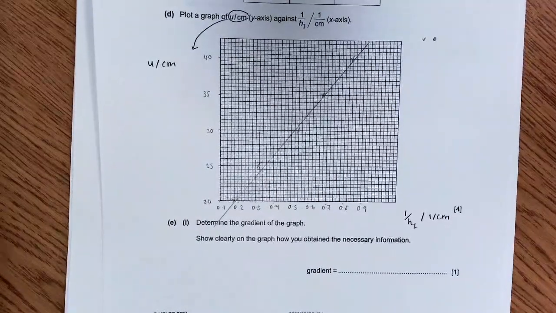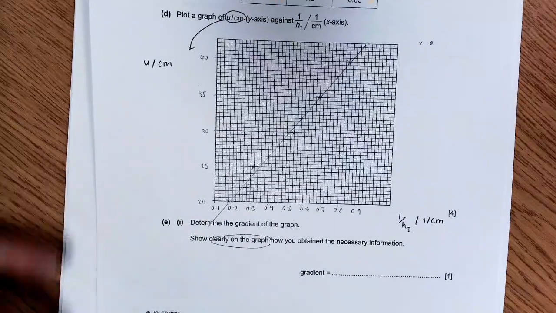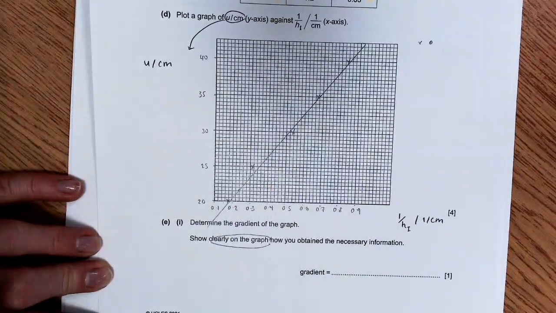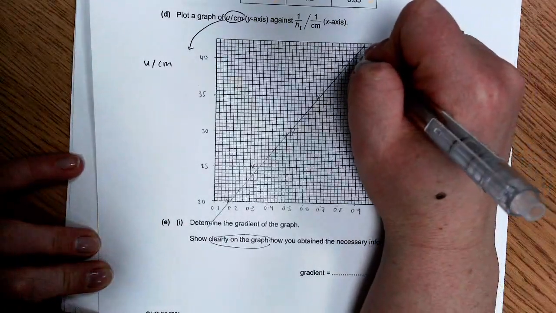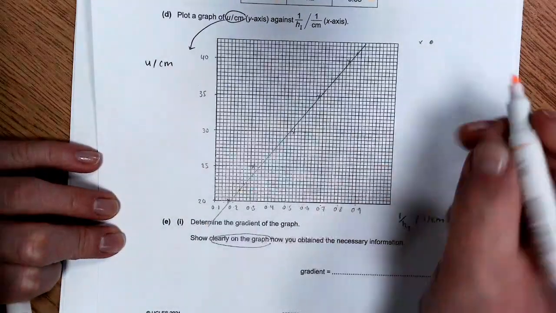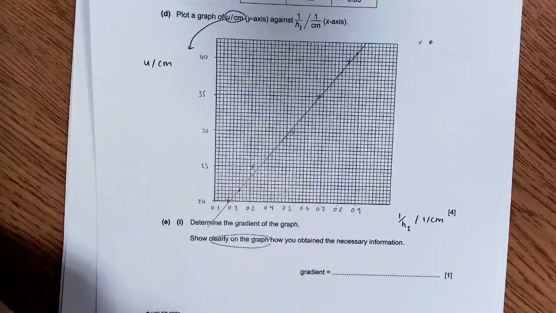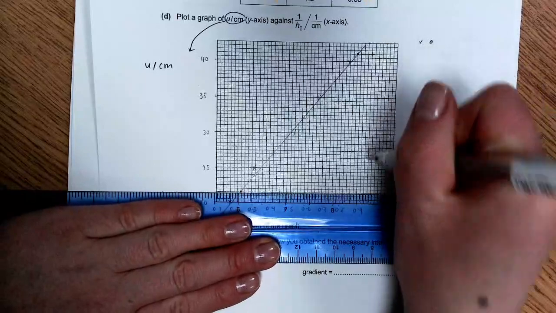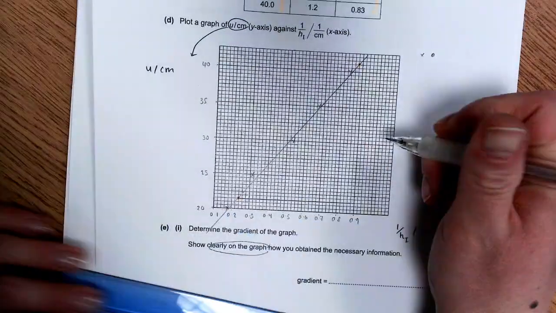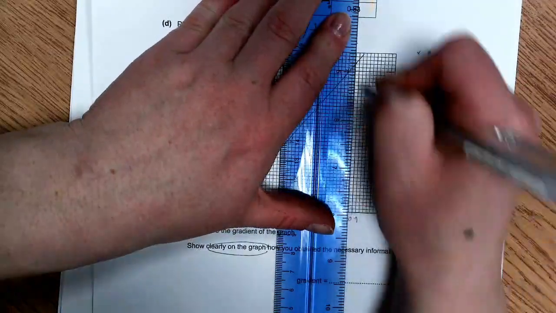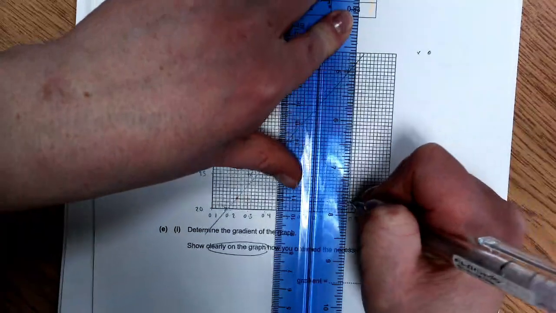Then it says determine the gradient of the graph. Show clearly on the graph how you did this. So we have to draw our triangle. So we choose two new points, okay, that are as far apart as possible, and that are really easy to measure. So you can see, maybe you can't see, let me choose a different colour. Here and here are where I'm going to choose to mark mine out. I'm then going to connect those with a triangle, like so. And I then measure the lengths of the sides of the triangle. So I'm going to pause while I do that so you're not too bored.